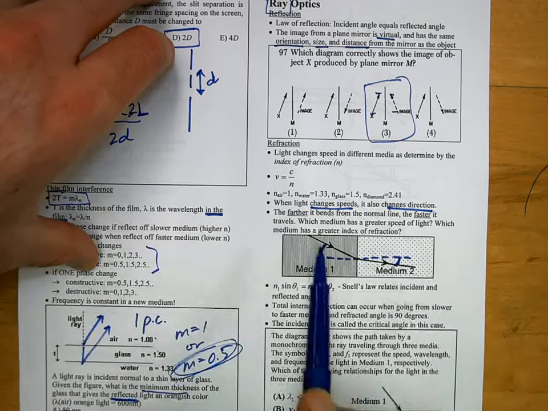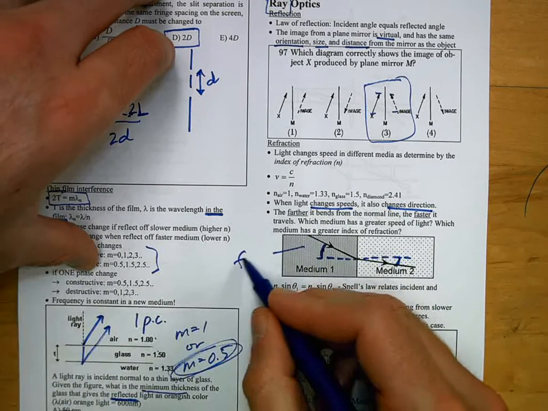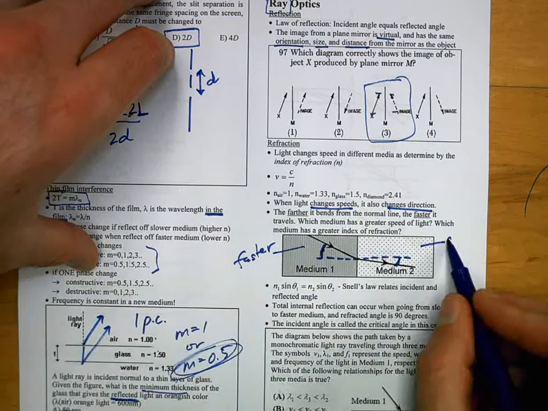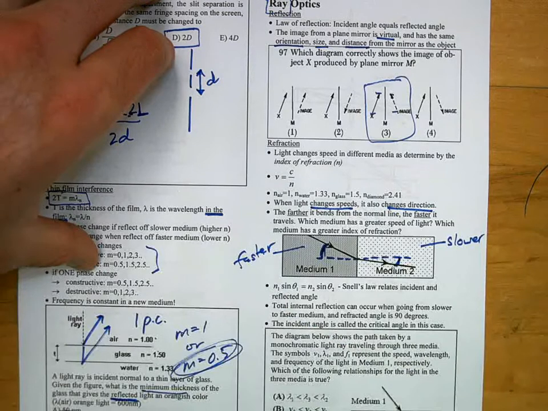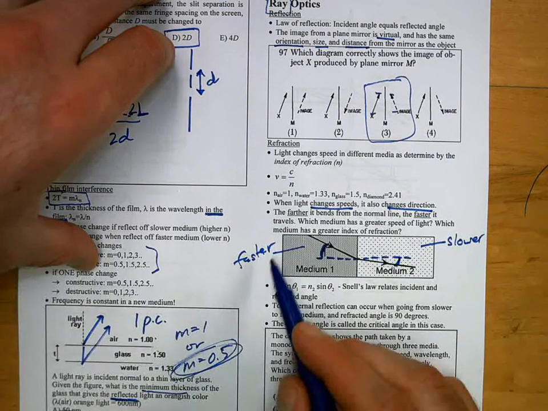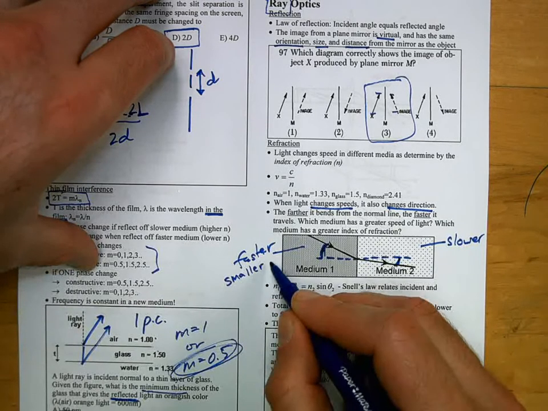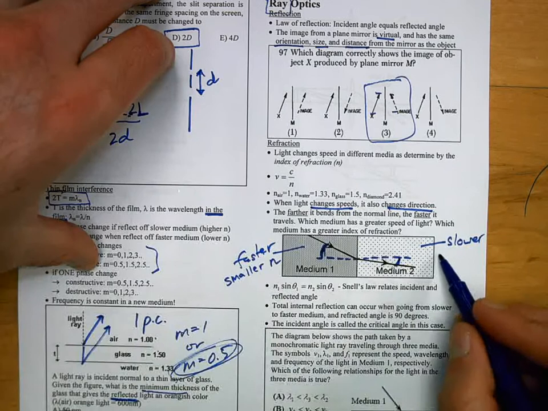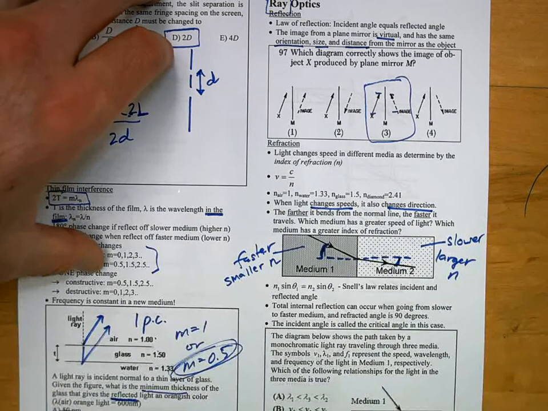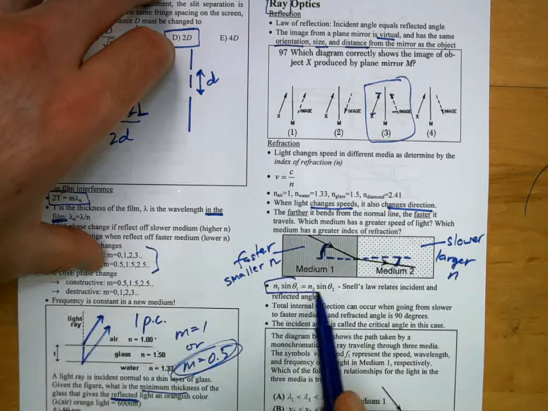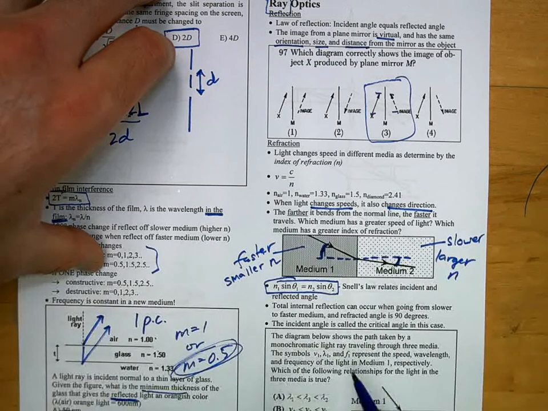So here, since this angle is bigger, the light is traveling faster here and slower here. Bigger the angle from the normal, faster the speed. If it's moving faster, it has a smaller index, n. If it's moving slower, it has a larger index, n. Snell's law tells us exactly what angle the light will be refracted to, given the two indexes.